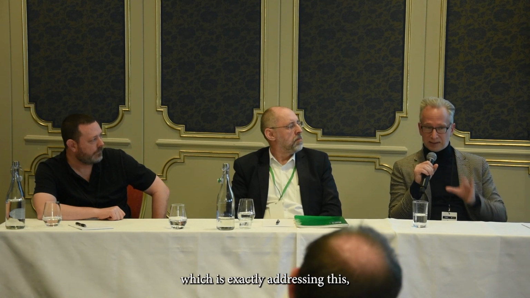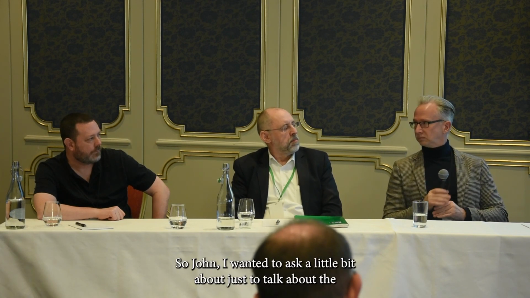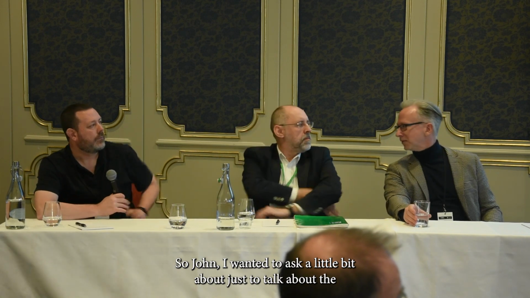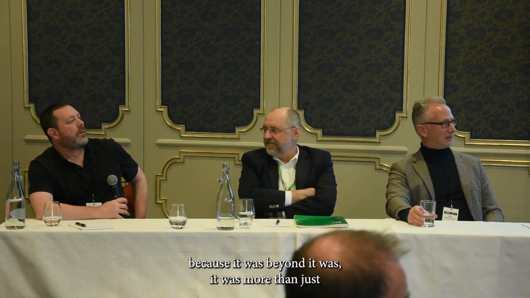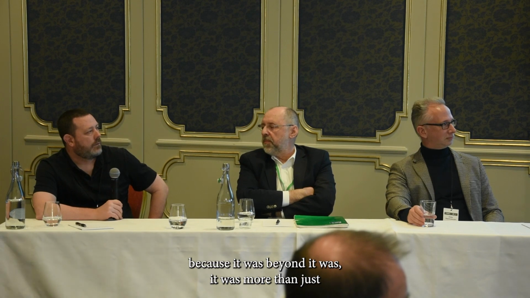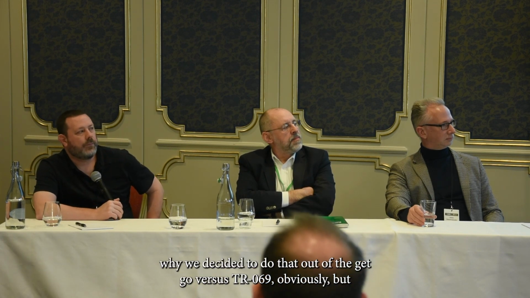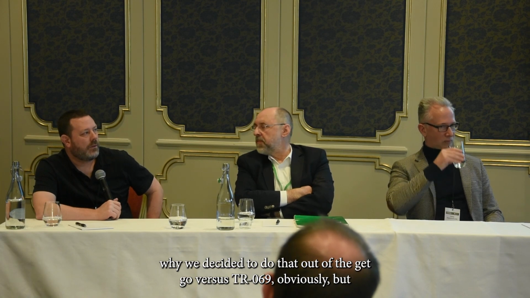Yeah. And in Purple, there is an initiative, the LCM initiative, which is exactly addressing this for RDK B as well. Cool. John, I wanted to ask a little bit about the reasons why we decided to do OB-USP-Agent. It was more than just the usual reasons in terms of standardization. Can we talk a little bit about why we decided to do that out of the get-go versus TR-069, obviously?